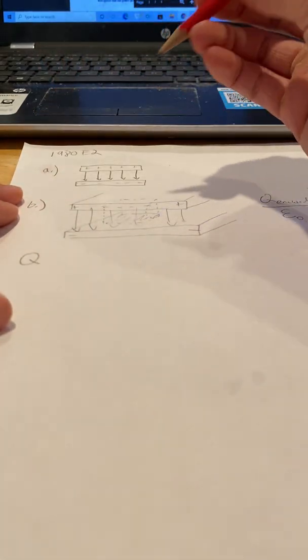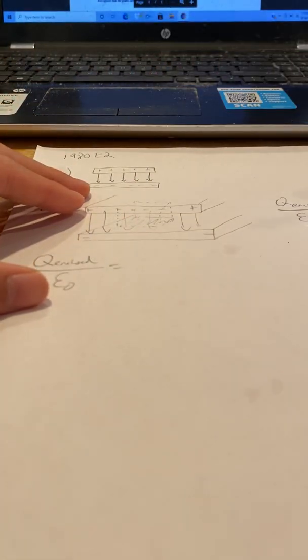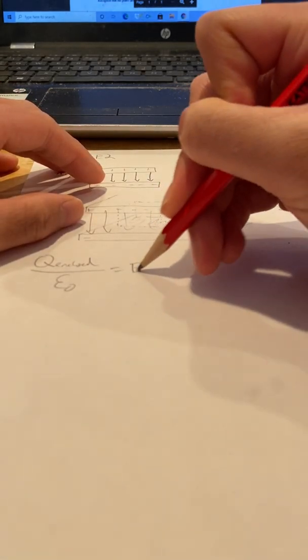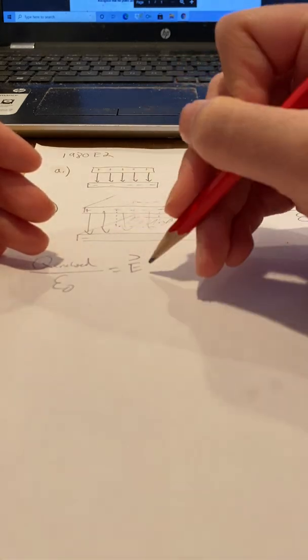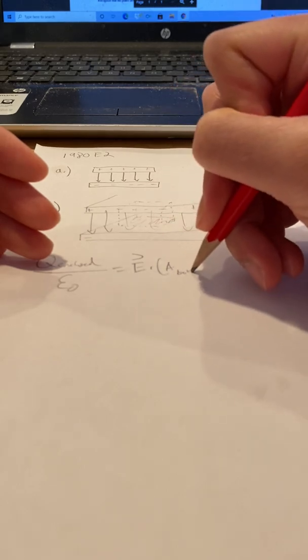So what we want to do is find the charge enclosed by the entire rectangular prism over epsilon naught, and assuming this is free space, equals, and since the only face that we know has any electric flux is the bottom face, we can just say it's the electric field at any point on the bottom face times the area of the bottom face.